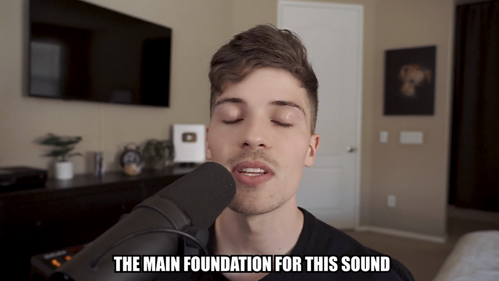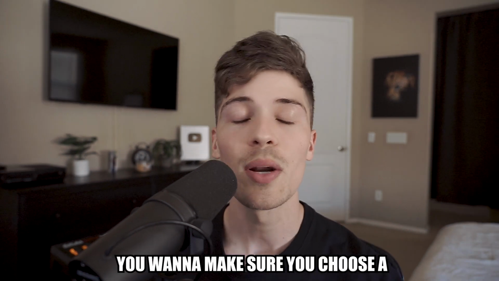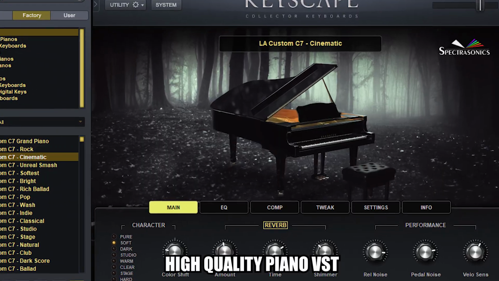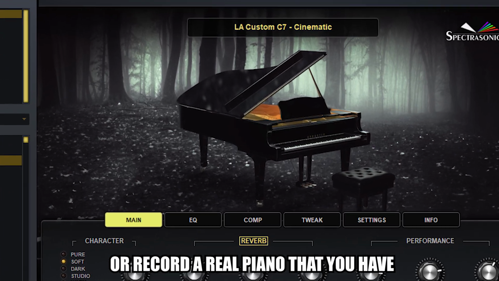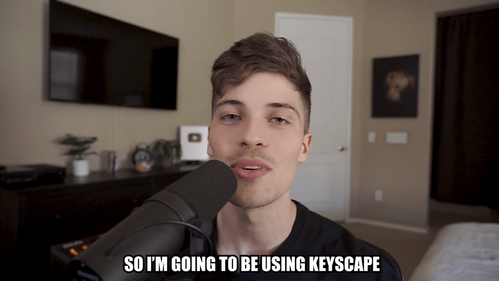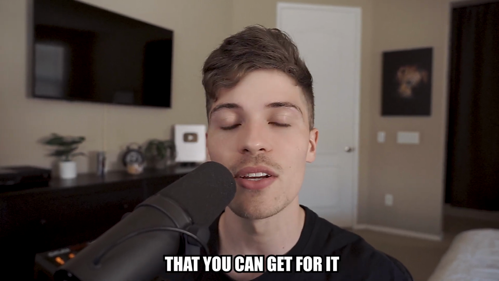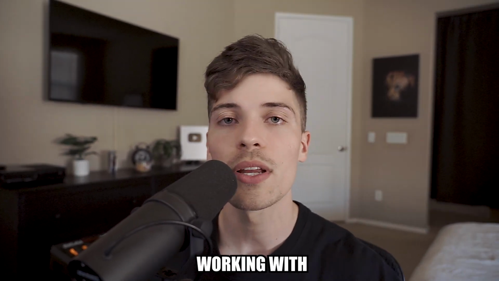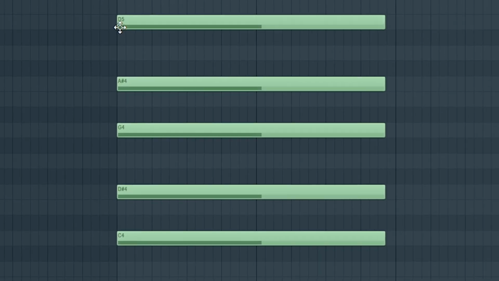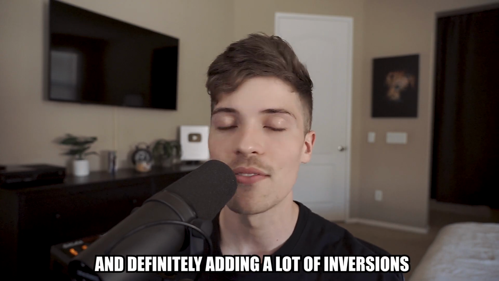The main foundation for this sound is going to be the piano. You want to make sure you choose a high-quality piano VST or record a real piano that you have. I don't have one, so I'm going to be using Keyscape. Kontakt also has great pianos and great third-party pianos that you can get for it. You're going to want to focus on working with bigger chords like 7th and 9th chords and definitely adding a lot of inversions.